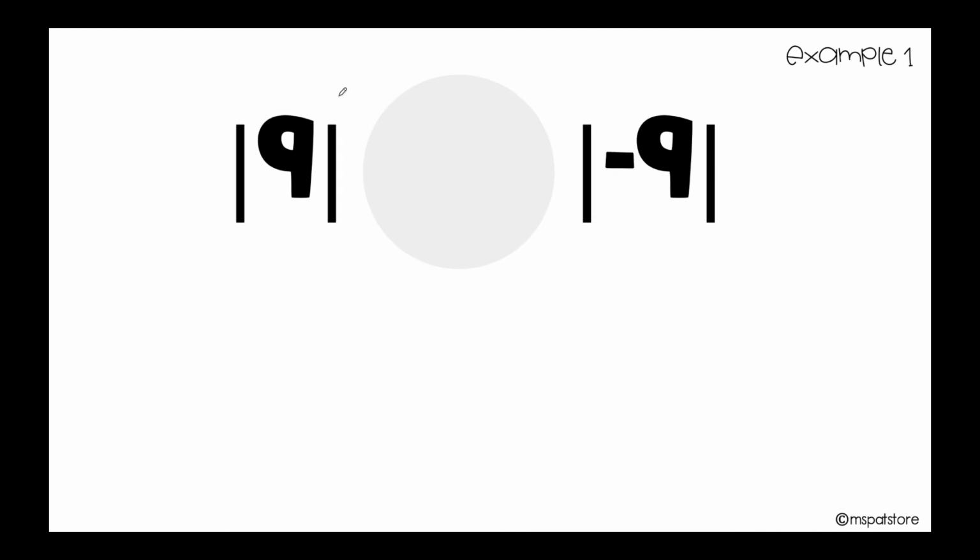The absolute value of positive 9 is positive 9, and the absolute value of negative 9 is also positive 9. So now that I found both of the absolute values, I can see that they are the same. They're equal. They have the same distance from 0.